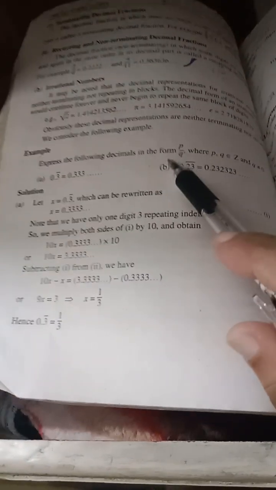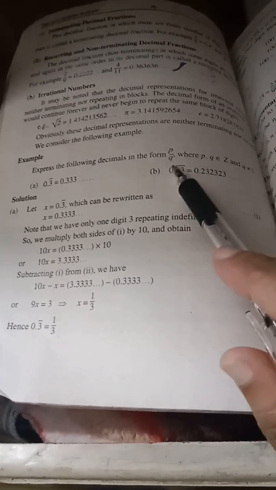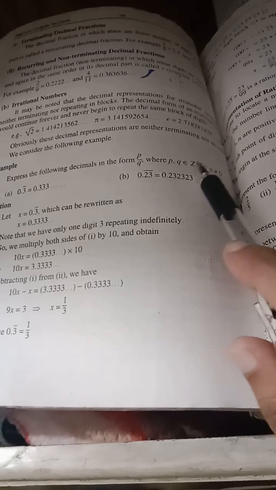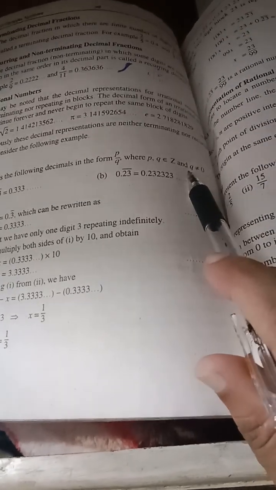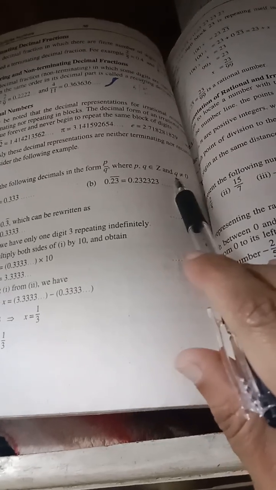Consider the following example. Express the following decimals in the form of p upon q, where p and q are elements of Z, the set of integers, and q is not equal to 0.